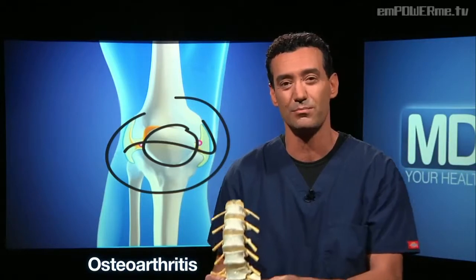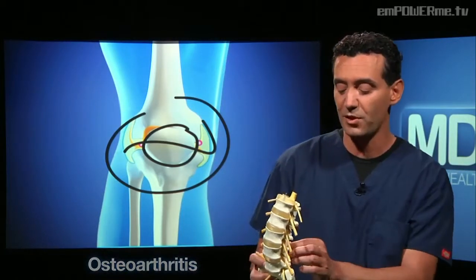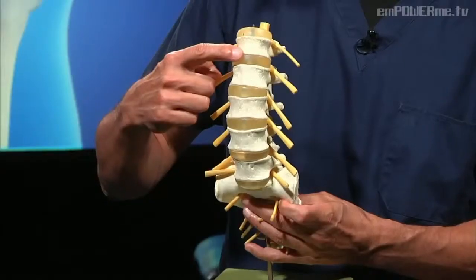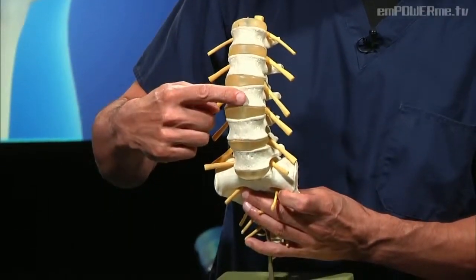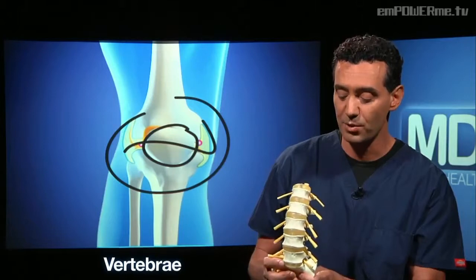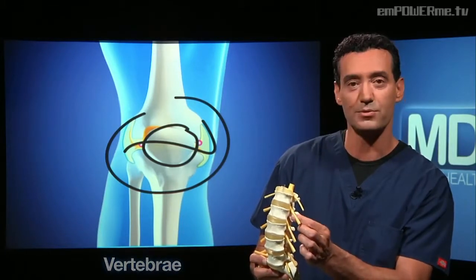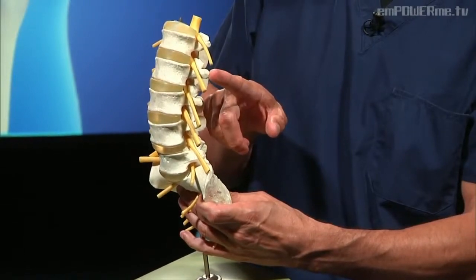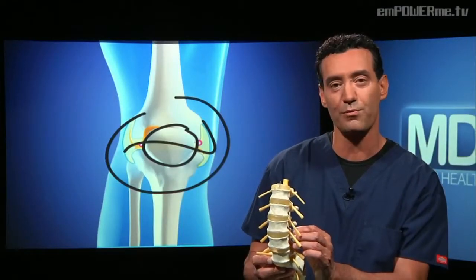Another commonly involved joint that we don't really think about when we think of arthritis is the low back. Our back and vertebral column is made of a series of block-like bones called vertebrae. The vertebrae have these wing-like bones that come out called the facets. And these facets can form osteophytes, or bony growth formation.